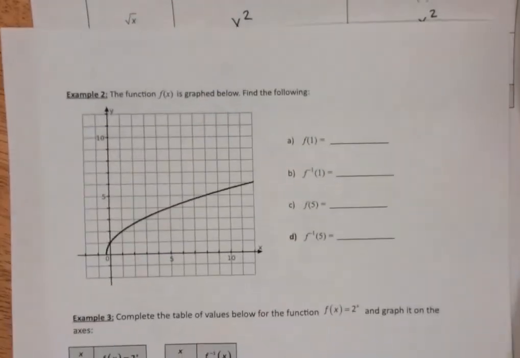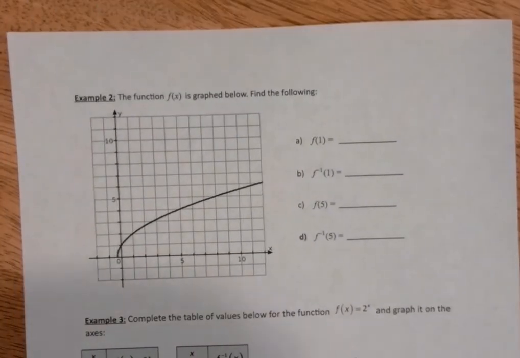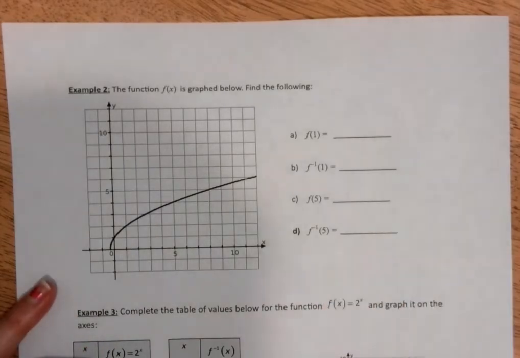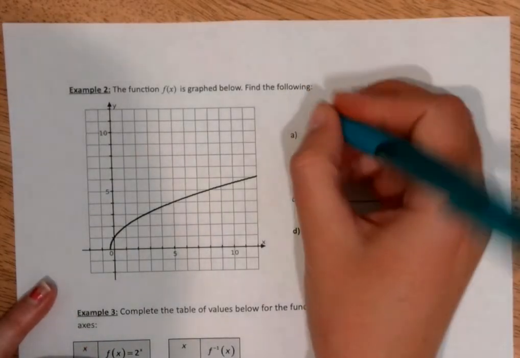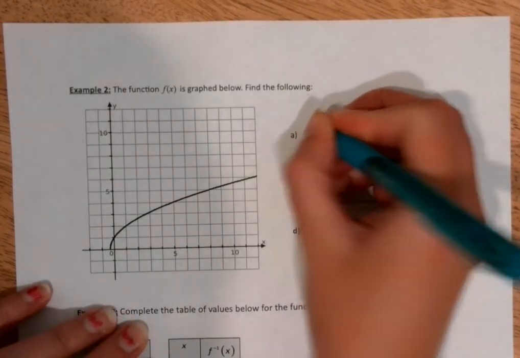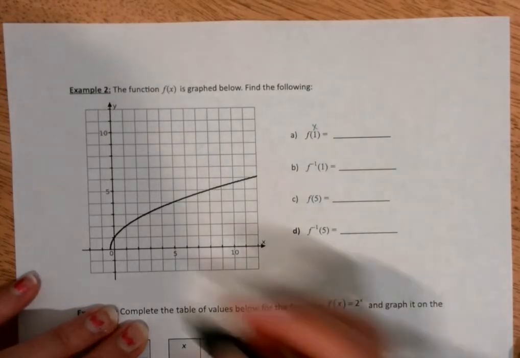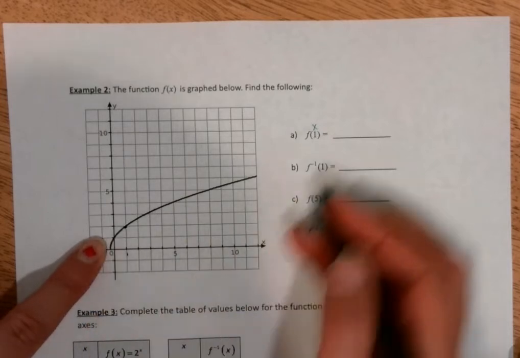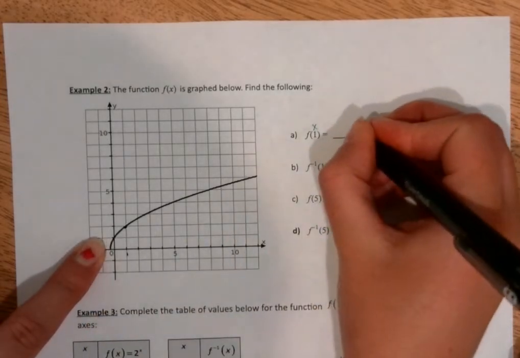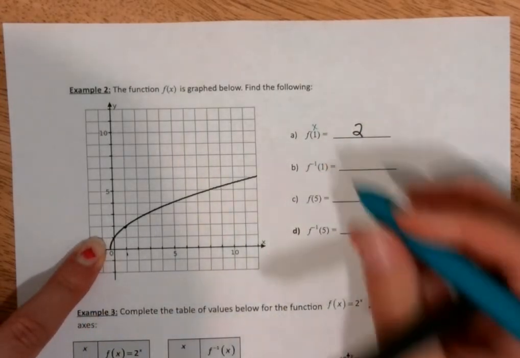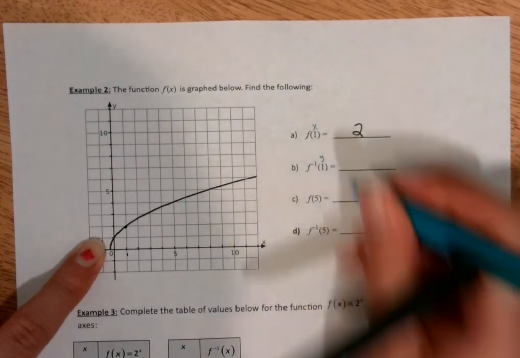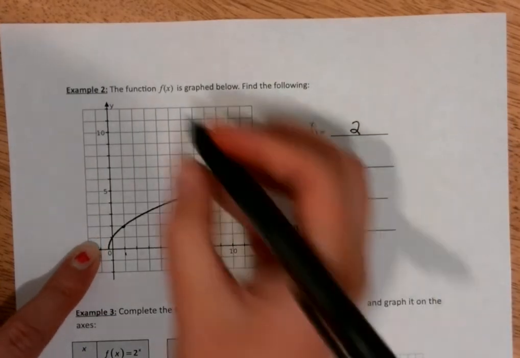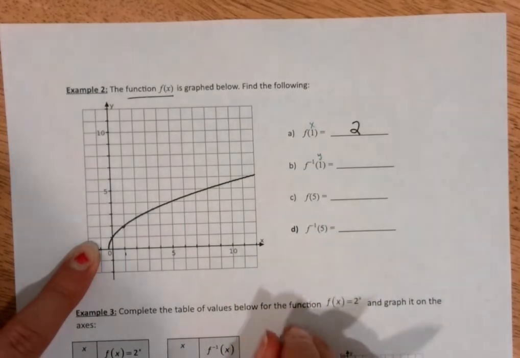On the next page, instead of a table, we're looking at a graph. We have the same idea, but in a function, the input is the x value. So f of 1, 1 being x, gives us 2 for y. So f of 1 is 2. For the inverse, that 1 on the inside is a y value from this graph, this graph being a graph of the function f of x.